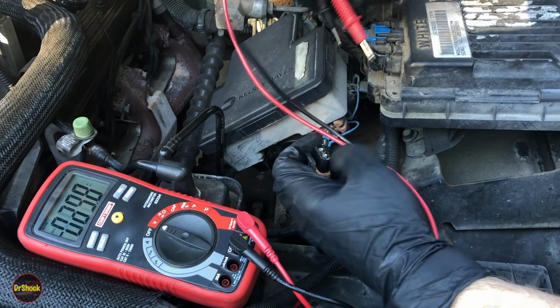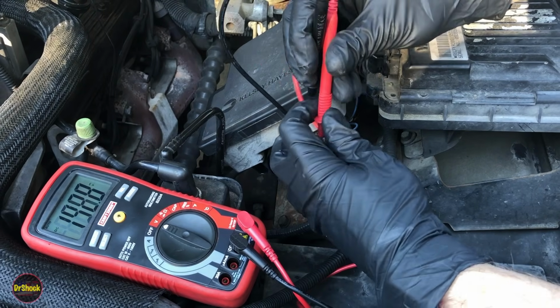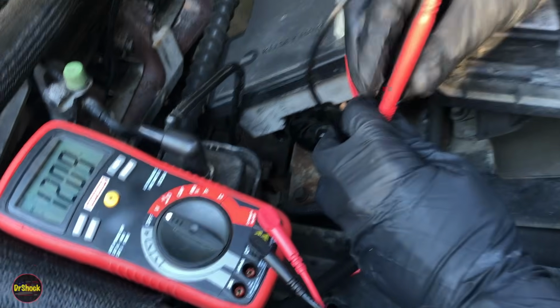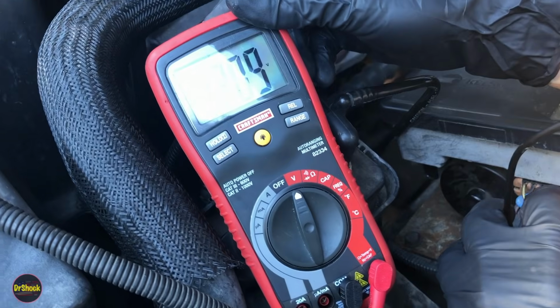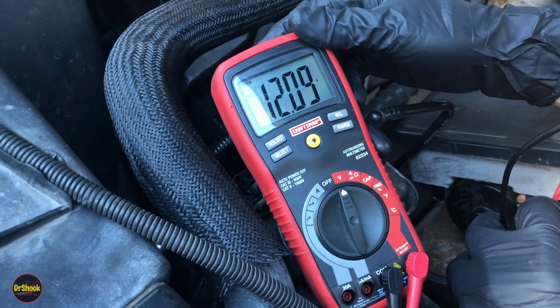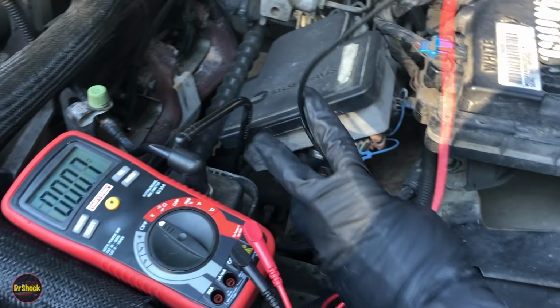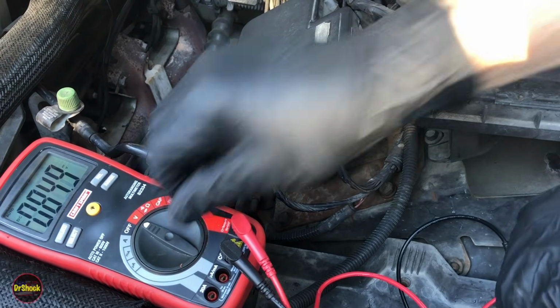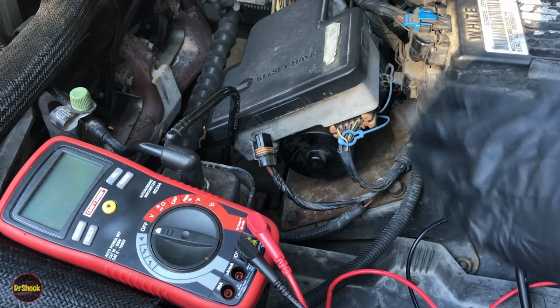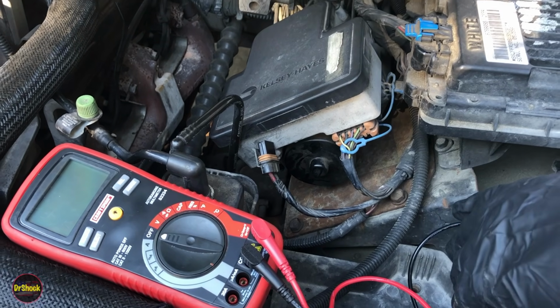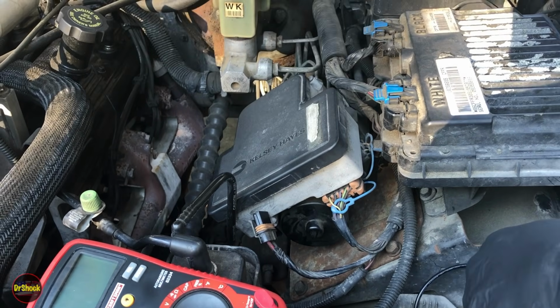All right, so we are going to do positive. Make sure you do polarity correctly here, and negative, red to red, black to black. And we're reading just over 12 volts. And the spec said anything over 10 volts was a good test. So we just ran this additional test just to confirm that all of the tests we could have run passed. So that leaves us with no other conclusion but having to replace this.